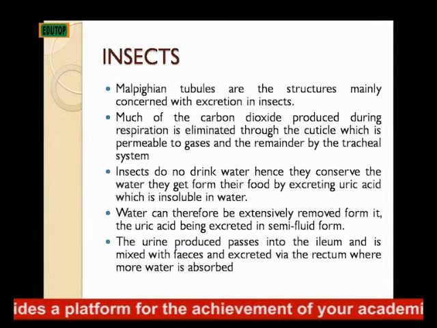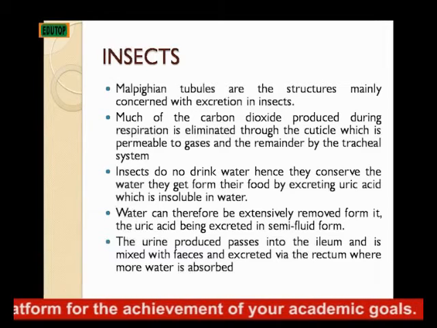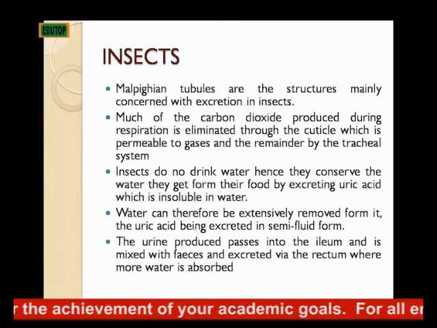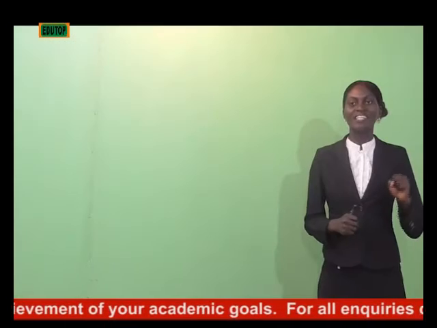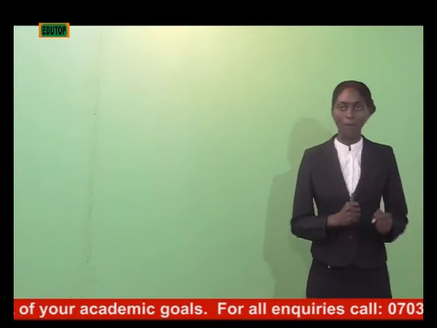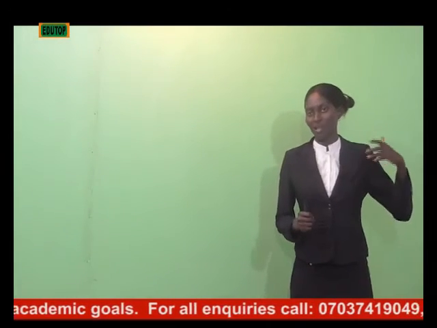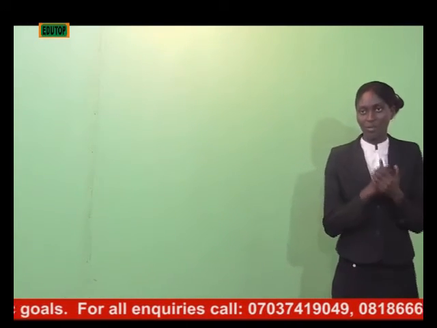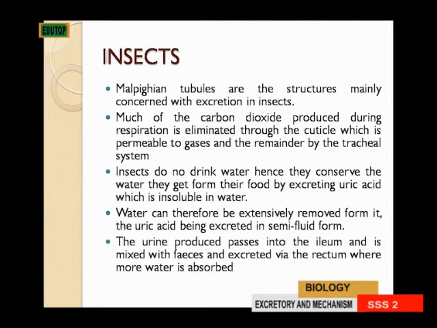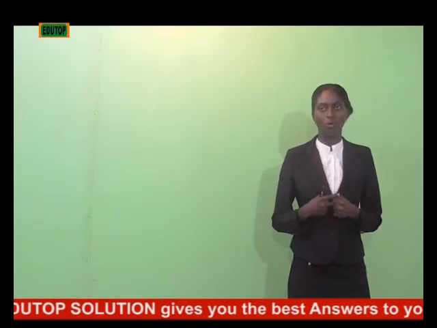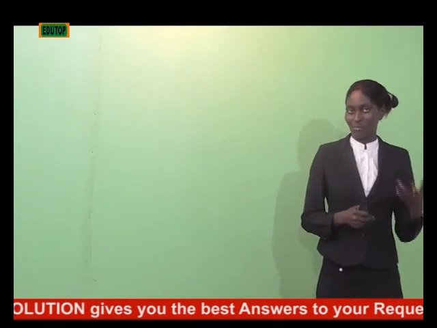So water can therefore be extensively removed from it, the uric acid being excreted in semi-fluid form. So the insect is conserving water since it doesn't take in water. The urine produced passes into the ileum and is mixed with feces and excreted via the rectum, when more water is absorbed from the food.